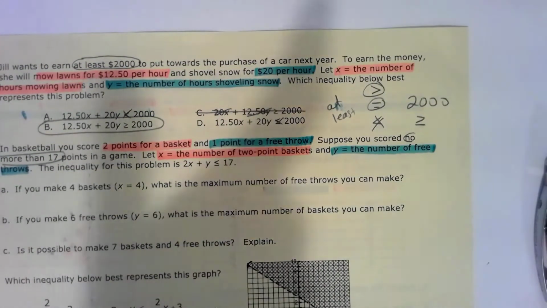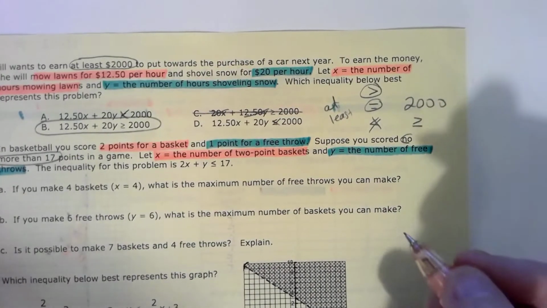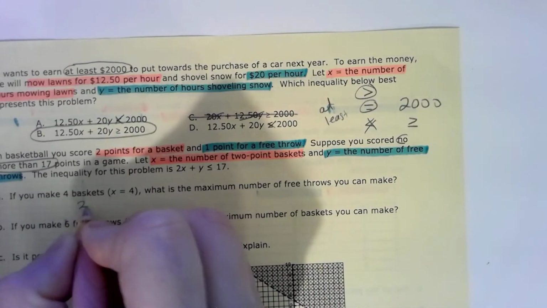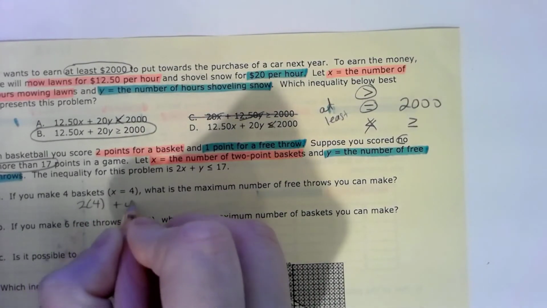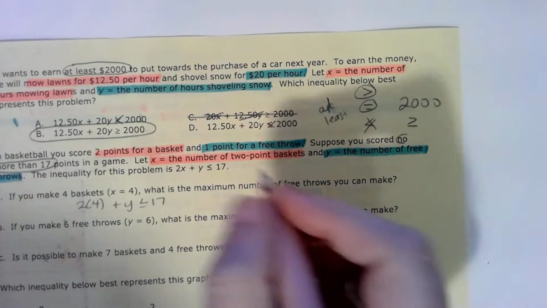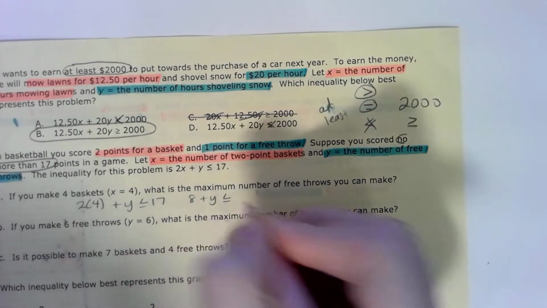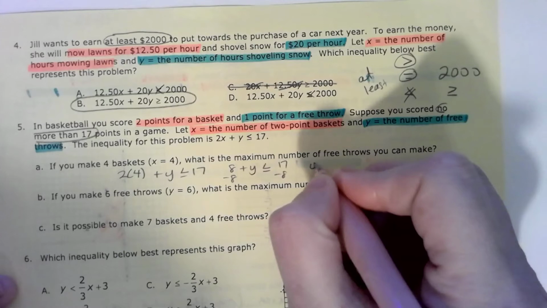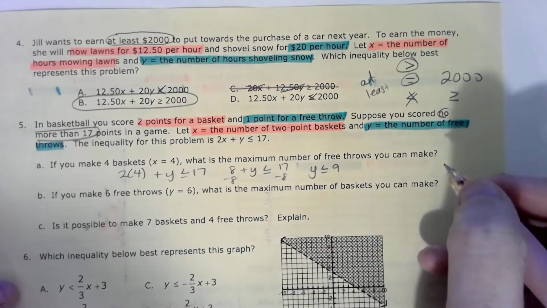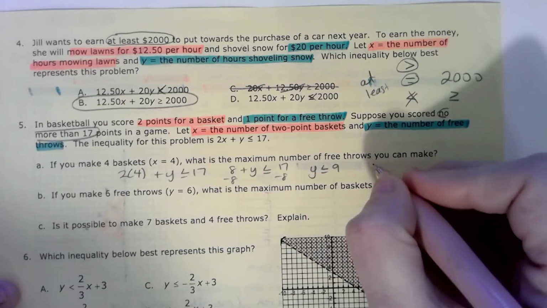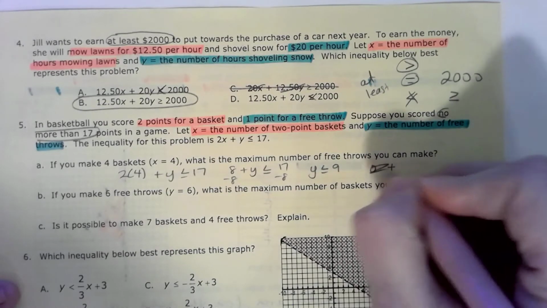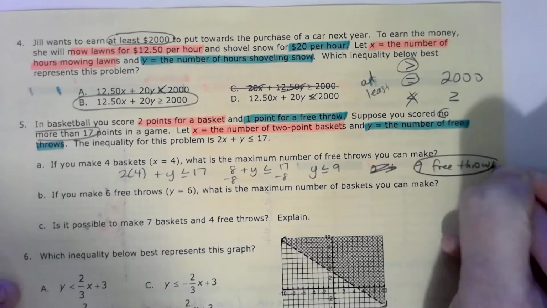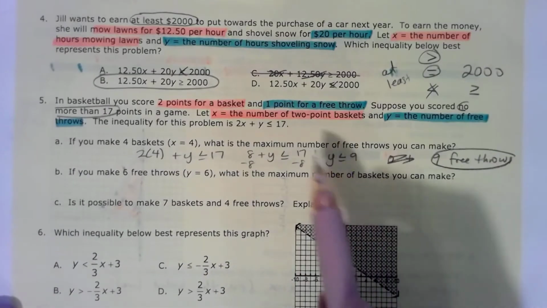And it says the inequality is 2x plus y is less. Oh, look at that, they gave it to me. Okay, so it says if you make 4 baskets, what's the maximum number of free throws you can make? So 2 times 4 plus y less than or equal to 17. Okay, well, 8 plus y less than or equal to 17, so y less than or equal to 17 minus 8, y less than or equal to 9. Oh, the maximum number, so you can make 9 free throws. I was about to say I could make 0 to 9 free throws, but it says the maximum number.